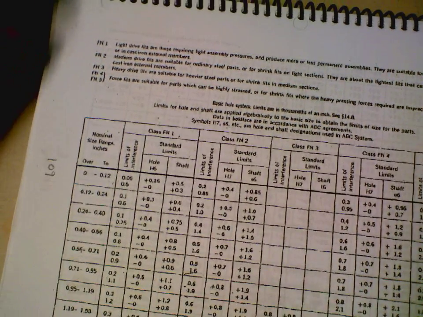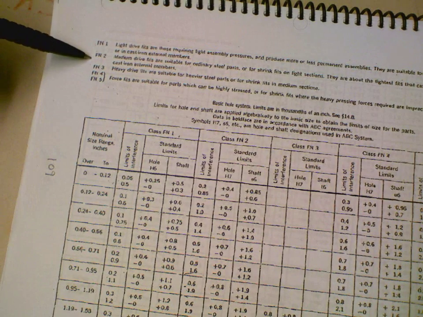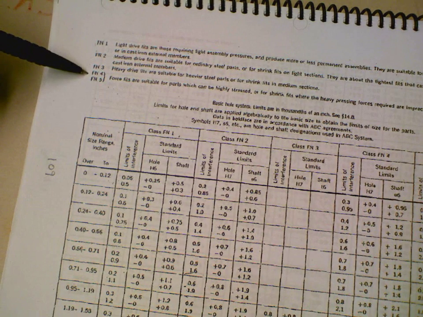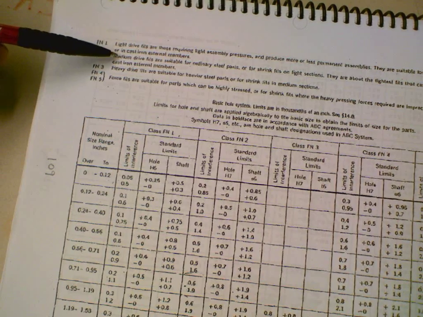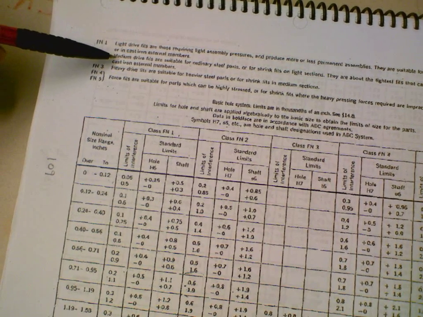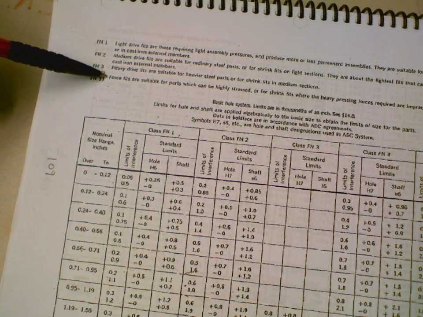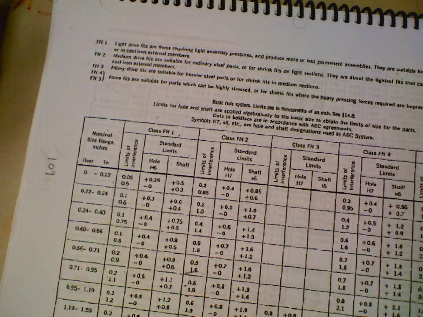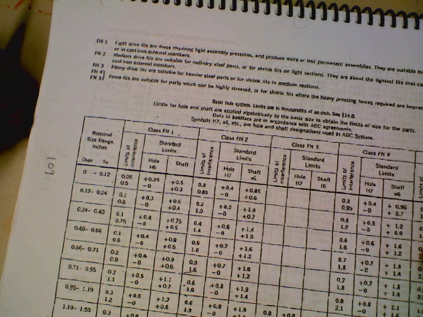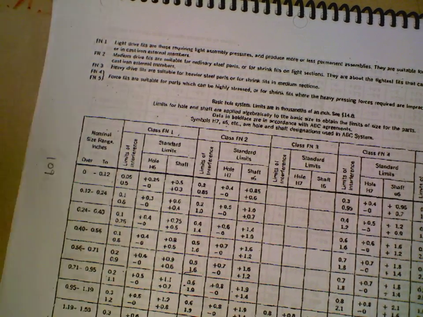And then it gives you a little description of what FN1 is, and FN2, and FN3, and 4. FN1 is a light drive fit, requiring light assembly pressure, so you're probably using a hammer or maybe a small arbor press. Then for the heavy drive fits, you heat up one, shrink the other, whatever, you get them to fit. And when they cool to their normal temperature, they become a permanent fit.